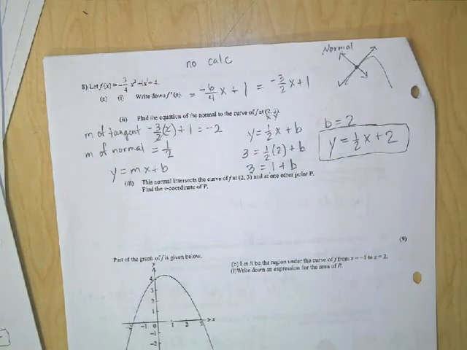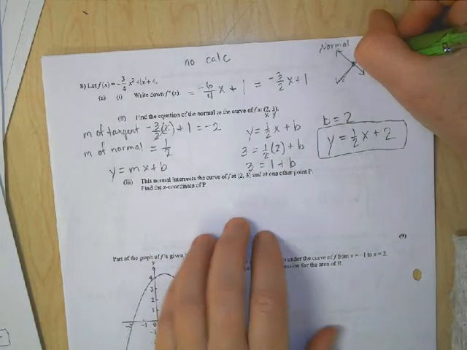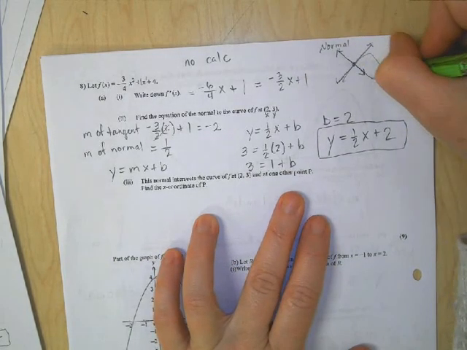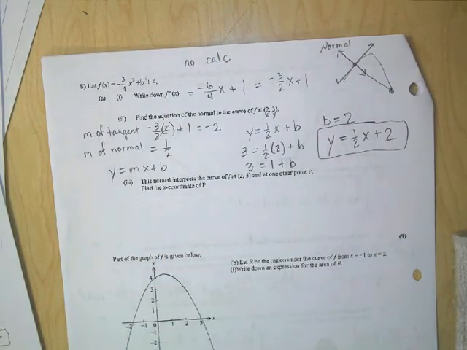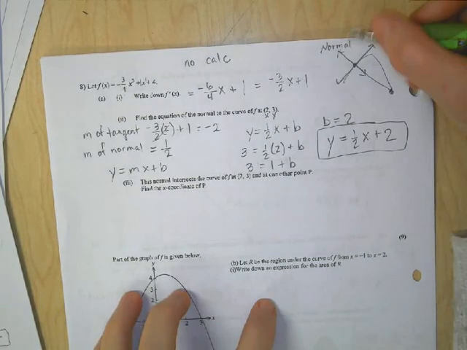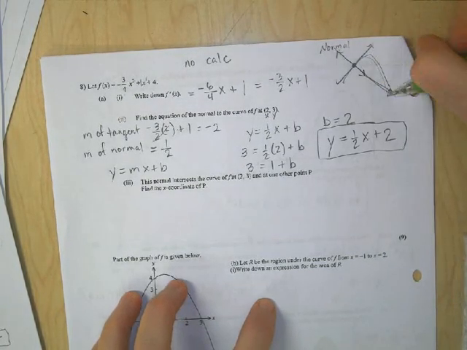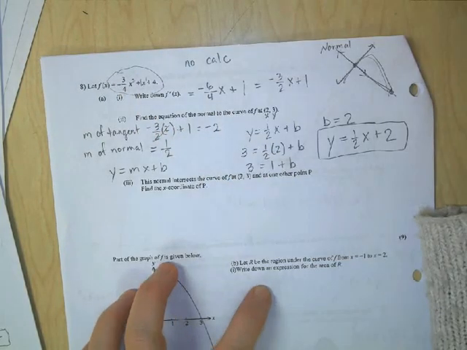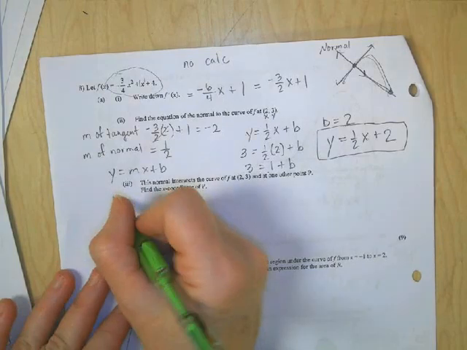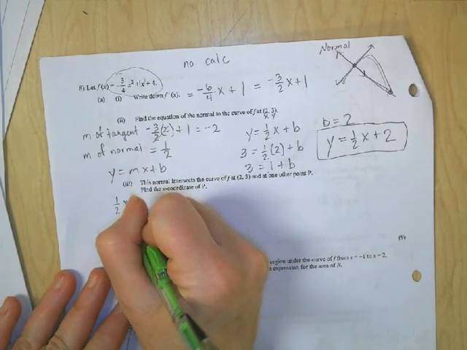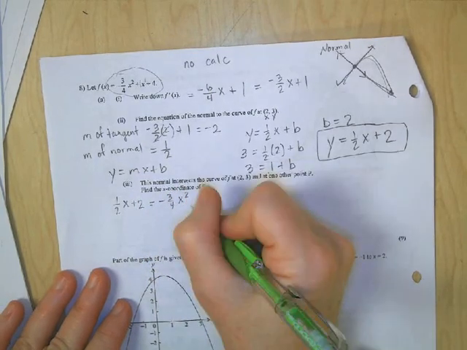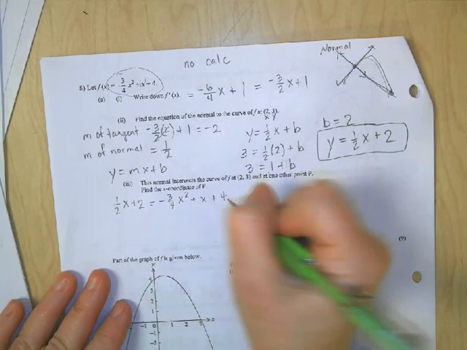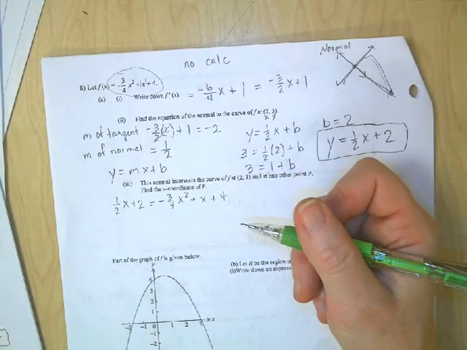Okay, the normal intersects the curve of f at 2, 3, and at one other point, point P. So if I were to extend this, it would intersect at another point as well. Find the x-coordinate of P. Okay, so this equation is this, and the parabola is this. If I want to find the intersection of two equations, I set them equal to each other. So I'm going to set 1/2 x plus 2 equal to negative 3/4 x squared plus x plus 4. And now I'm going to move everybody over to the left-hand side, because when I solve the quadratic, I want it to equal 0.